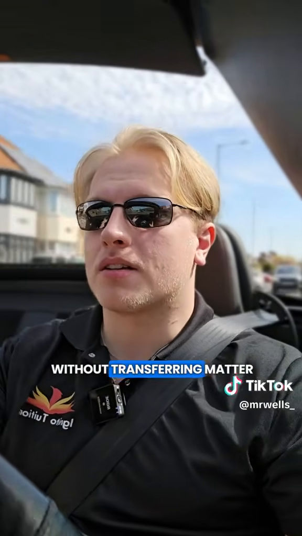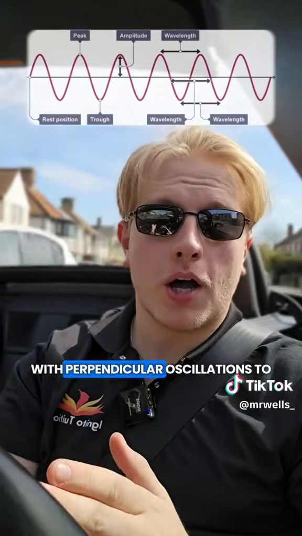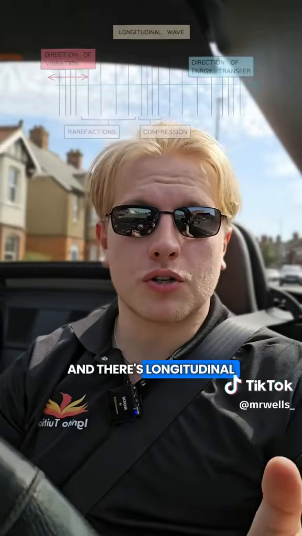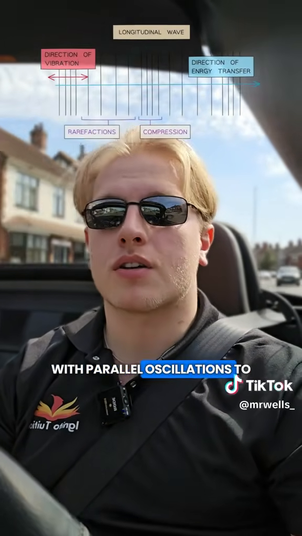So waves transfer energy without transferring matter. There's transverse with perpendicular oscillations to the energy transfer direction, and there's longitudinal with parallel oscillations to the energy transfer direction. I hope that clears it up.